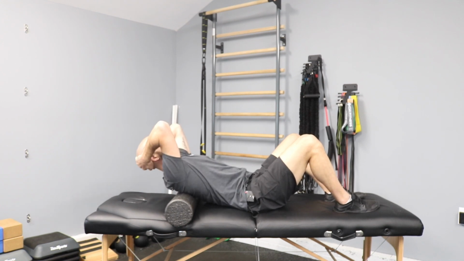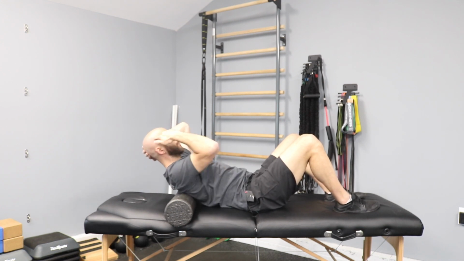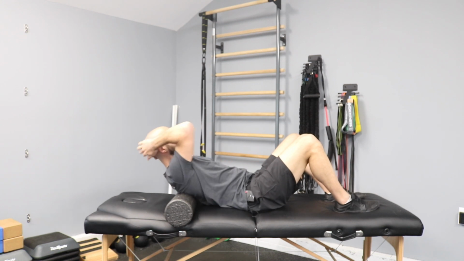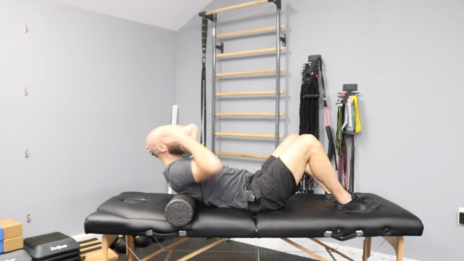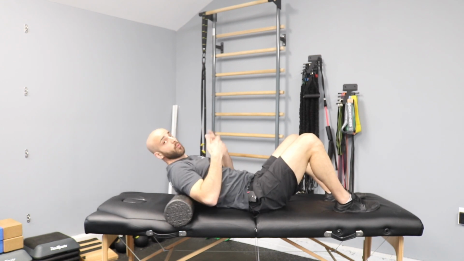You just arch over just a little bit, and as you're doing it, use mind-body connection to visualize actually going over the foam roller with the upper back and mobilizing to get more motion to the T-spine.